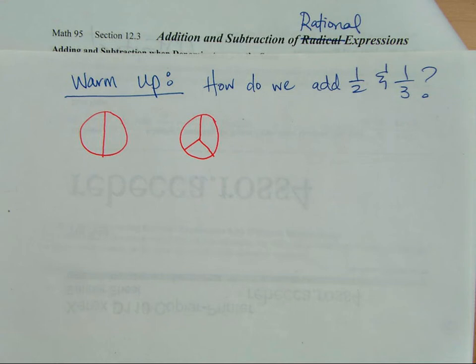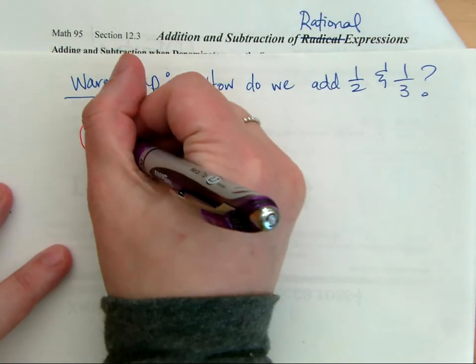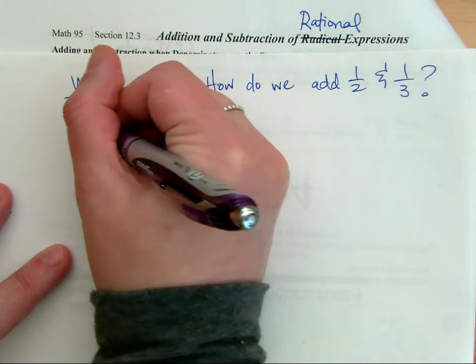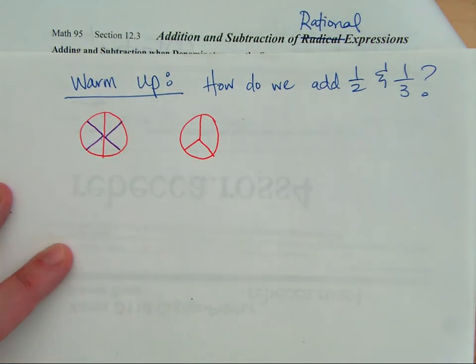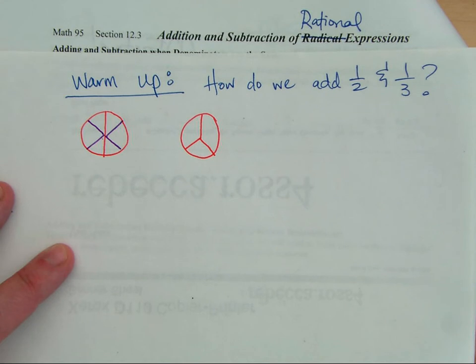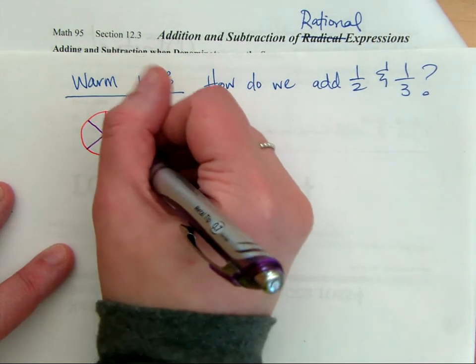I just said it. Oops. It's a 6. Okay. I got ahead of myself. So I keep cutting the pizza. Now I've cut this pizza into how many slices total? 6. So that means each slice is 1/6.